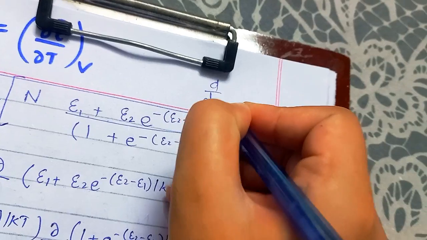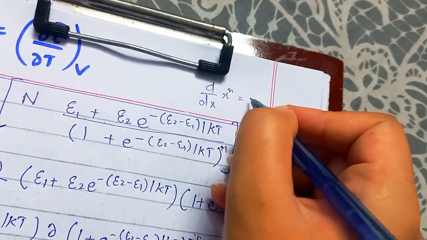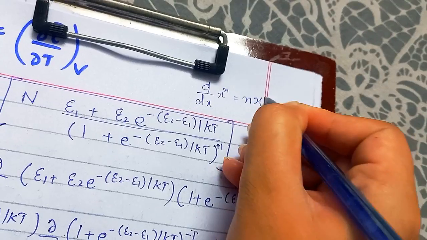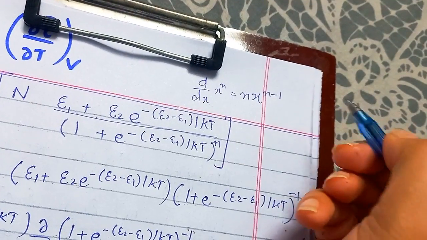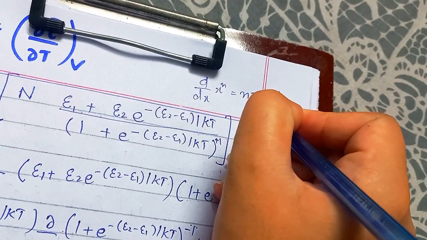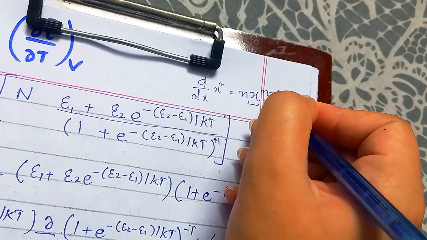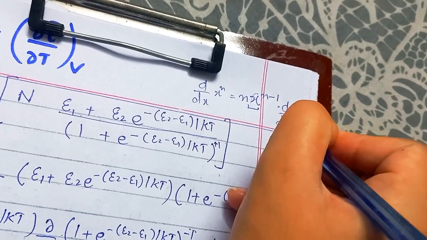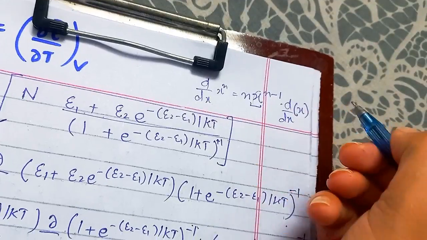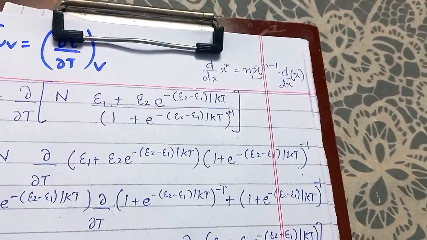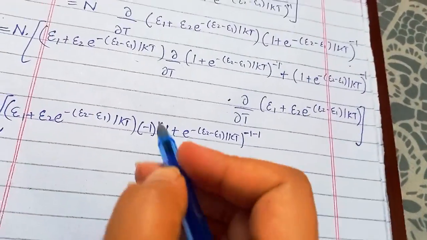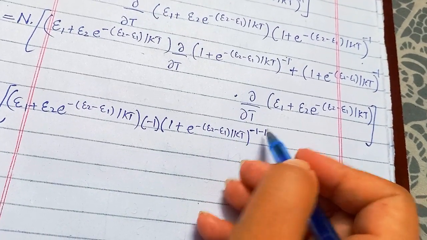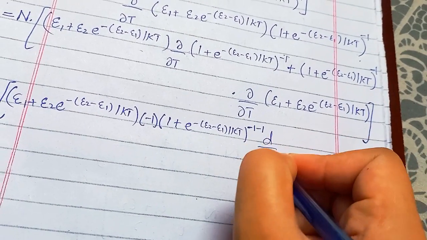For example, if we have x to a power, then the power comes in the start, and we have x, and the power is reduced by one, times the derivative of the inner term, the term which is under the power, whatever that term is. So that is how the power rule of differentiation works. So the power is here, then the power is reduced by one, then we have the derivative of the inner term.